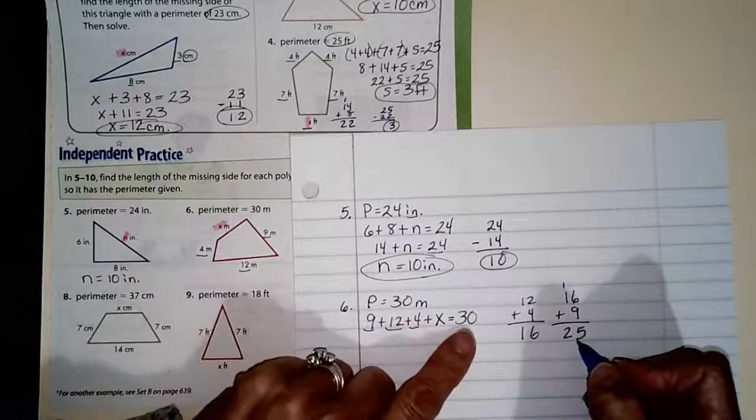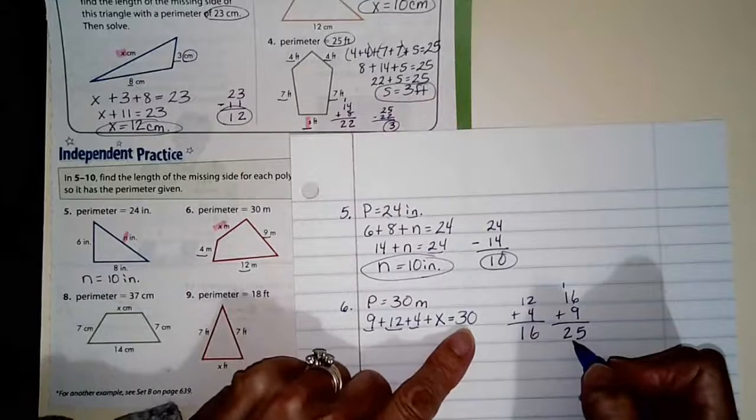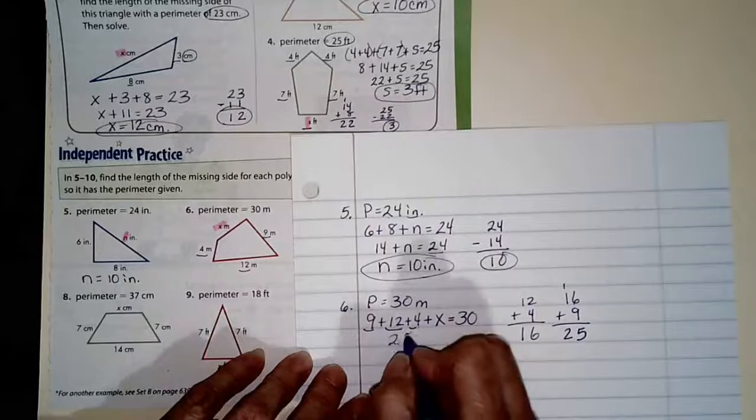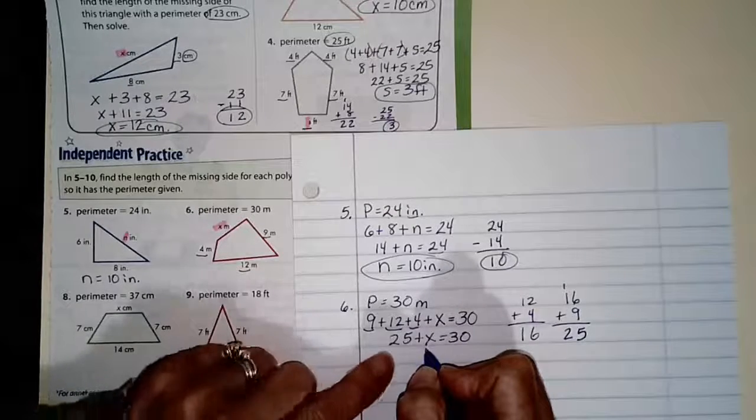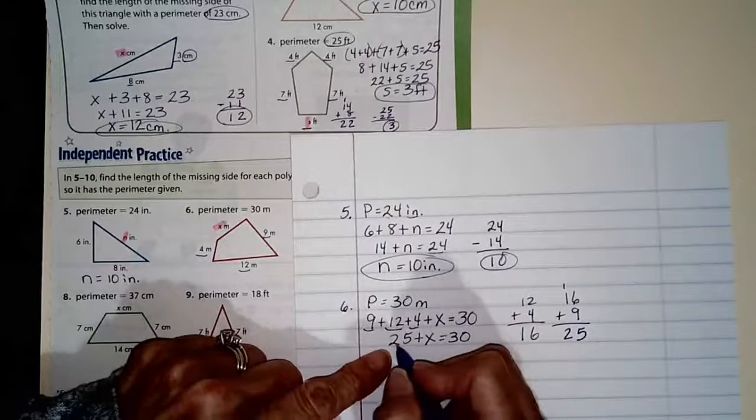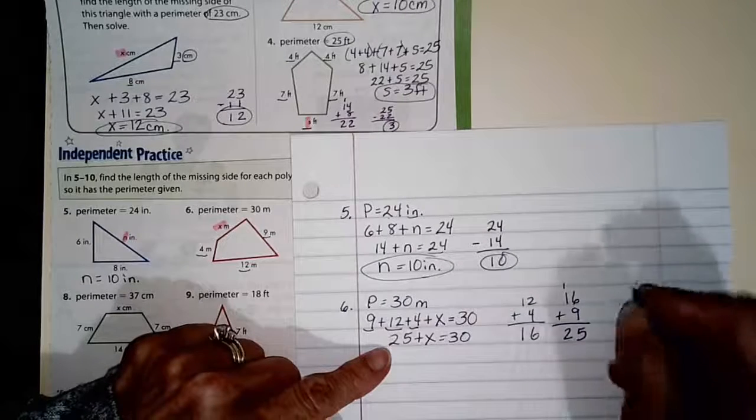But my x is going to be, so we've got 25 plus x equals 30. So to solve for x, I'm going to subtract my known from my total.